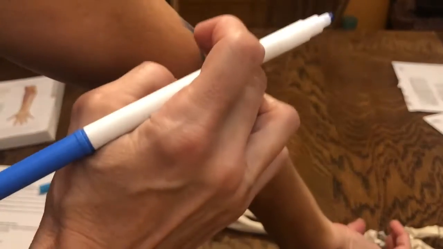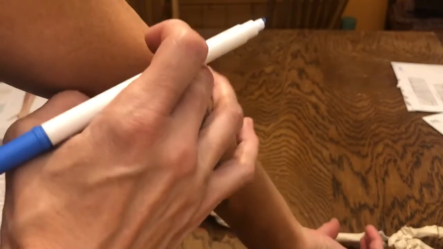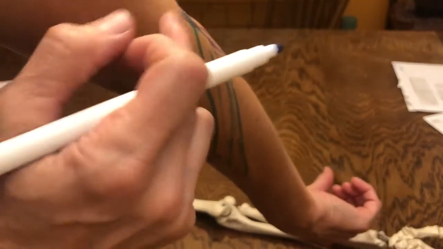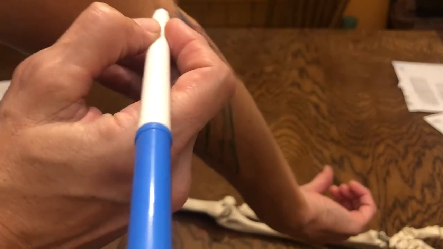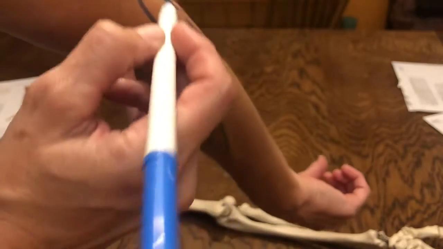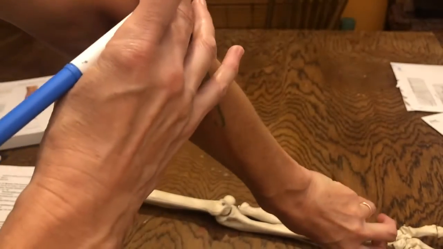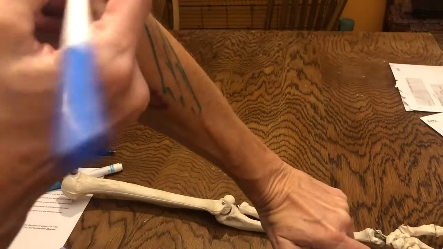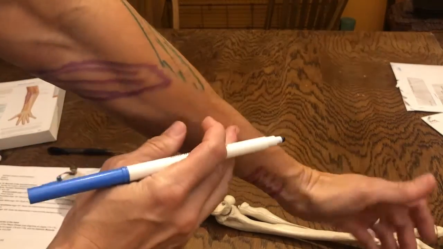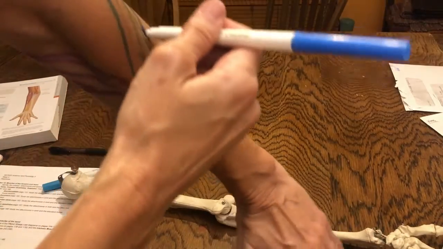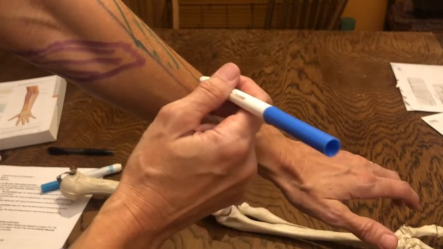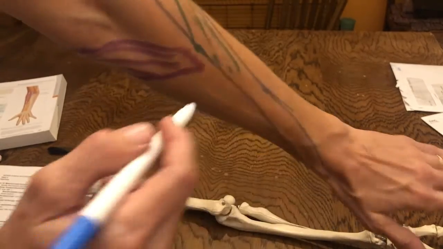So let's find our lateral supracondylar ridge. So here's the lateral epicondyle. So just above that is going to be the lateral supracondylar ridge. And then the fibers are going to go down. This is a muscle that's superficial enough that I can find it and actually just draw that muscle. Okay, so it's going to go down, all the way down to the styloid process, more or less like that.